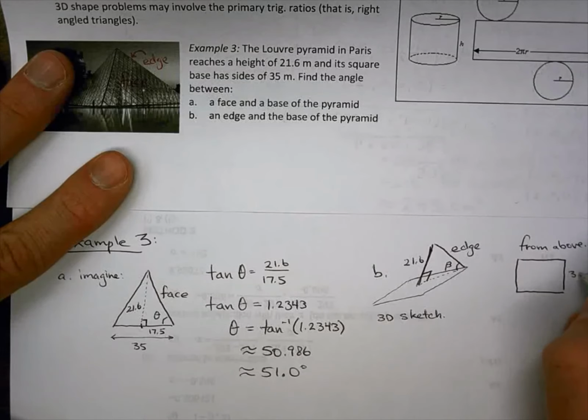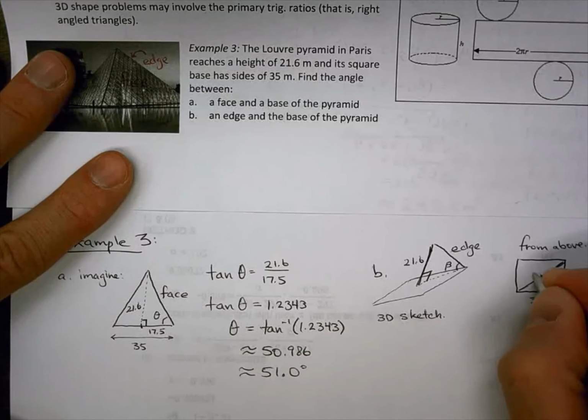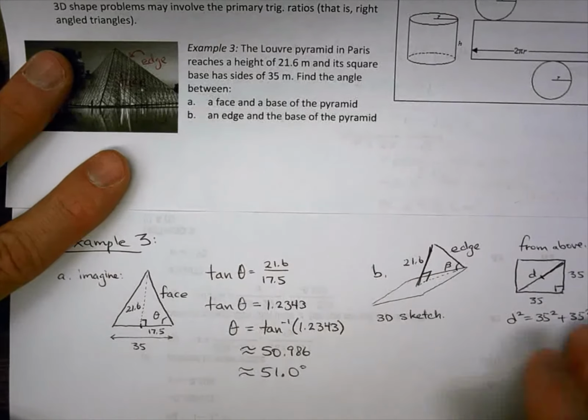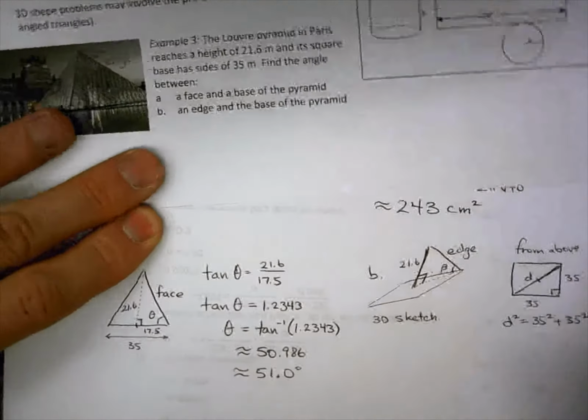We know that each of these sides is 35 and 35. What we're actually interested in is this length here. Why don't we call this full thing D? And then essentially we need half of it. So how do I figure out what this length is? Well, look, this is another right angled triangle. So I would say D squared is equal to 35 squared plus 35 squared. Oops, sorry, you can't see anything I'm doing here.